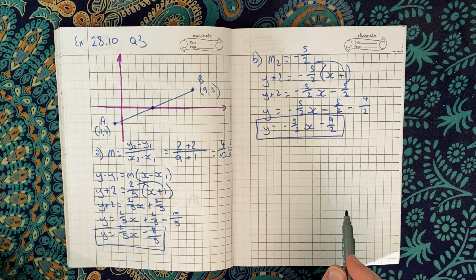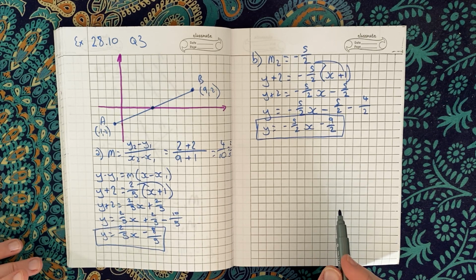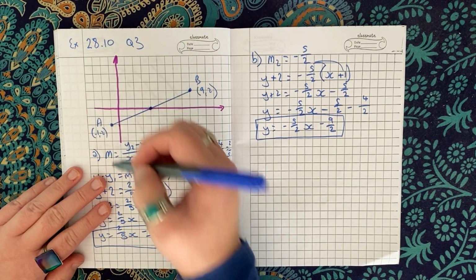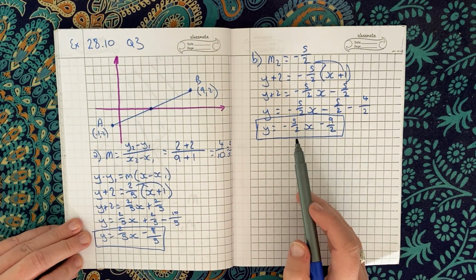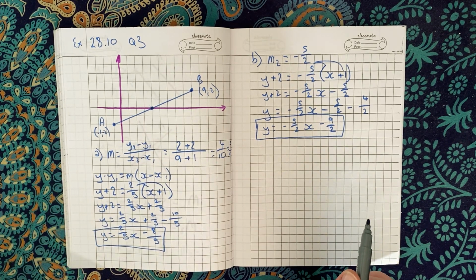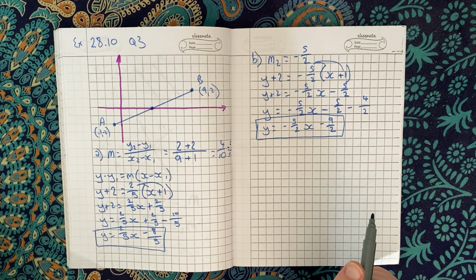Now, I still haven't drawn it because I don't know where the point is just yet. But what I am told is that this line is the same distance as that line. Okay, so if I know, well, actually, let's not do that yet. Let's just keep sticking to the questions. So part C asks us to work out the length of BC.